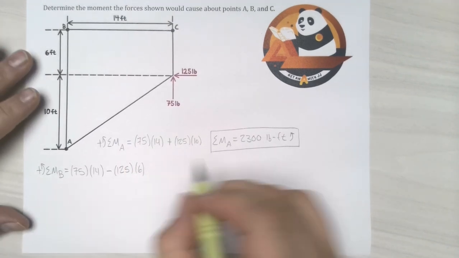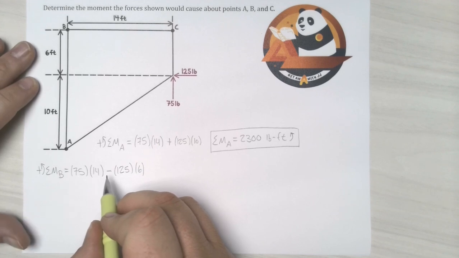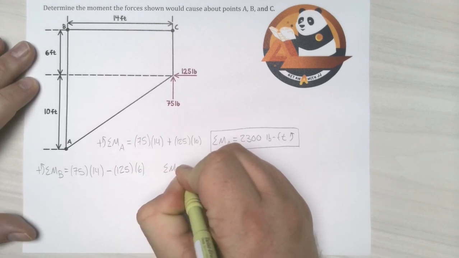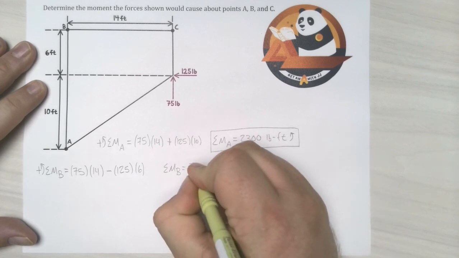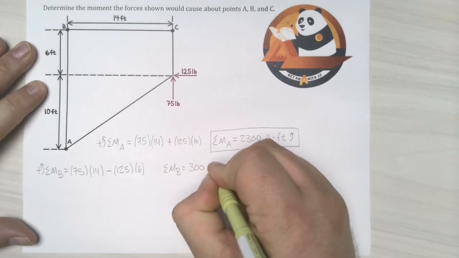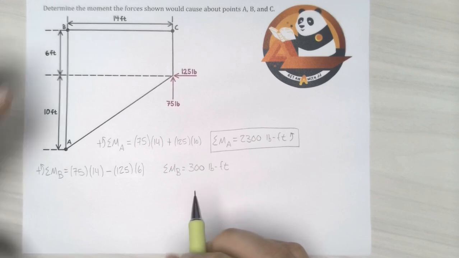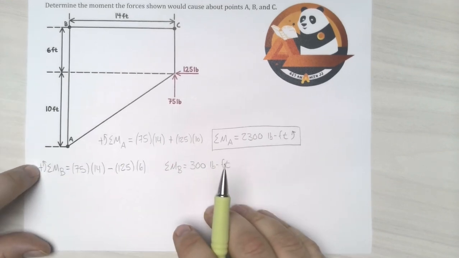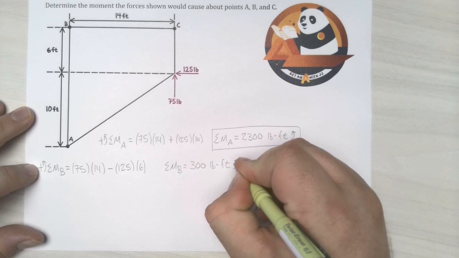And this is going to get me a smaller number because I'm subtracting off a moment here. But my total moment about point B should end up being 300 pound-feet. I'm still getting a positive answer out from this equation, which means I still have this going counterclockwise.